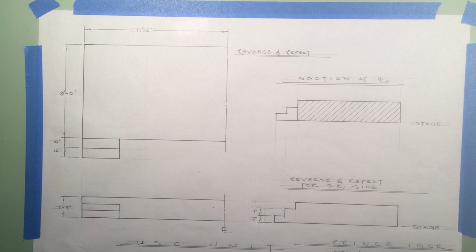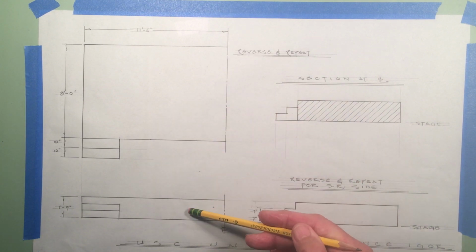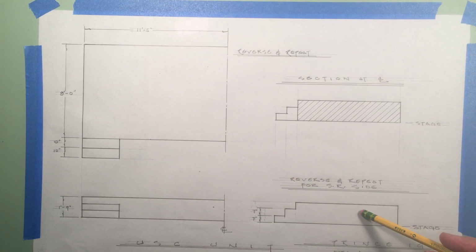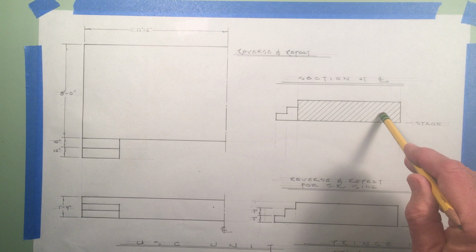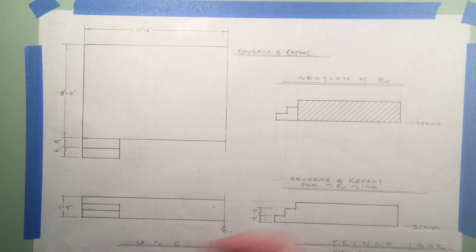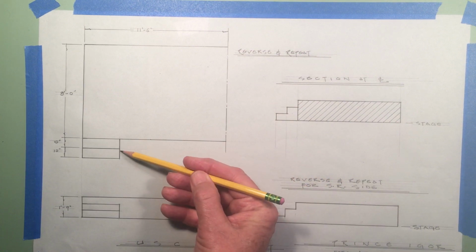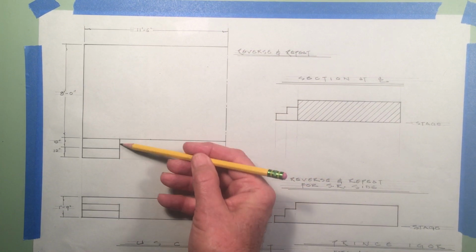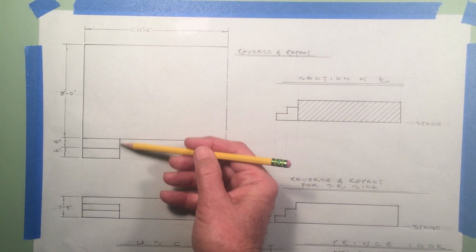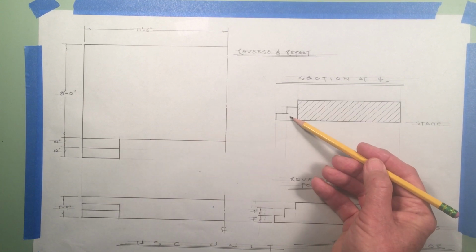So what we have here in terms of orthographic projection is plan, elevation, side view, and a section at the center line, so that we actually are capable of looking at this cut in half to see this inside surface of this step unit here, which we see here.